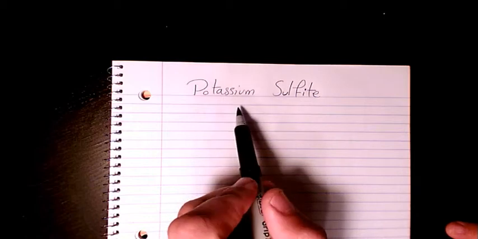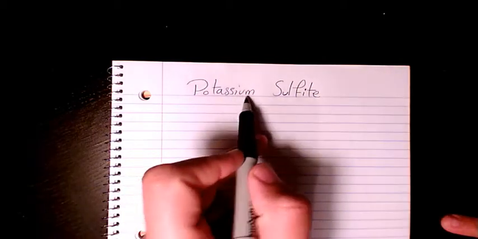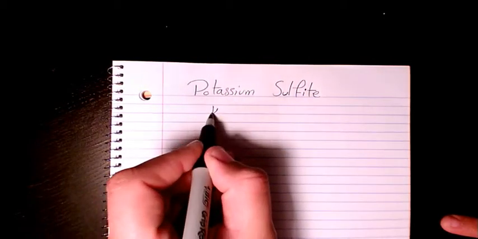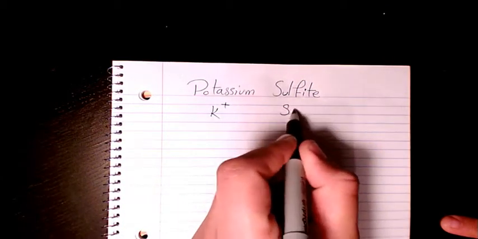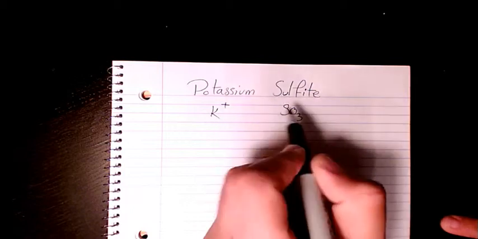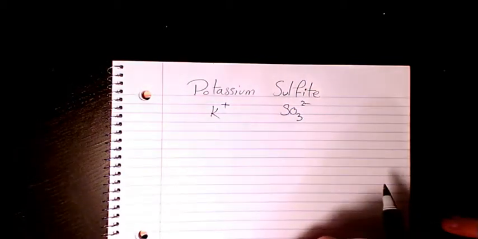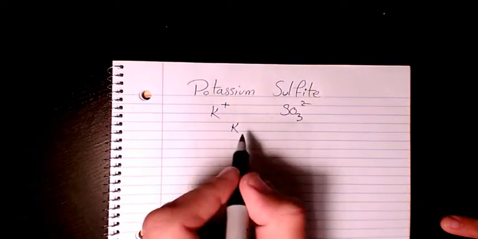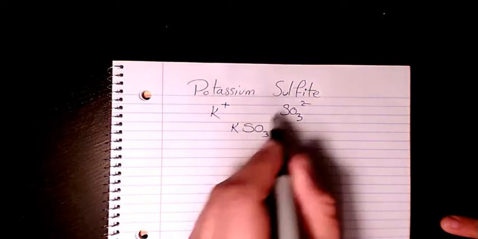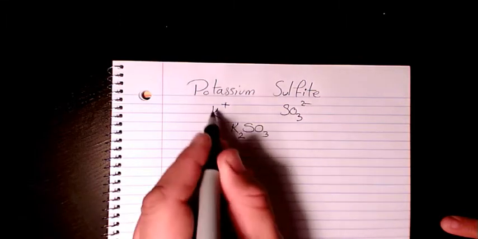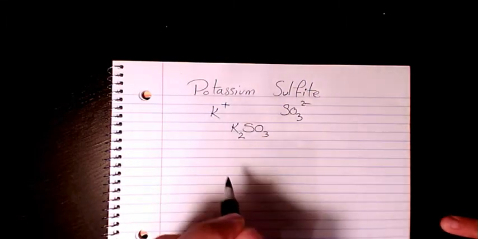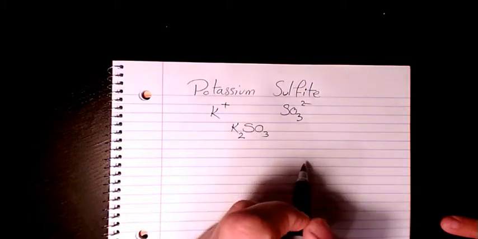So for writing the molecular formula for potassium sulfite, I need to start with potassium. Potassium is K, belongs to group 1, so it's K+. Sulfite is SO3 and the charge is 2-. Then, when you want to write the compound, it's going to be KSO3. The charge of SO3 is 2, so it's going to sit here, and 1 is going to sit here. We don't show that. So that's K2SO3.